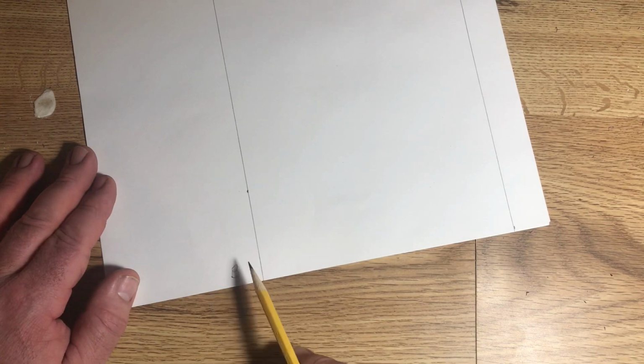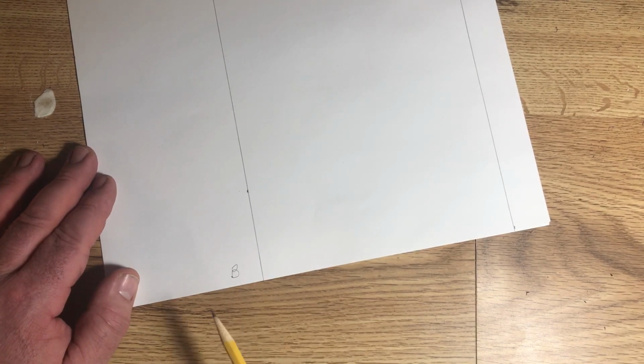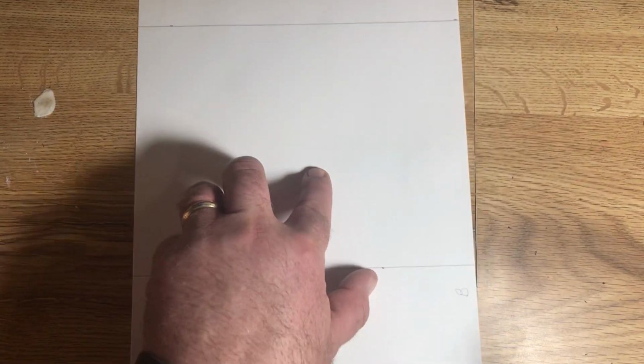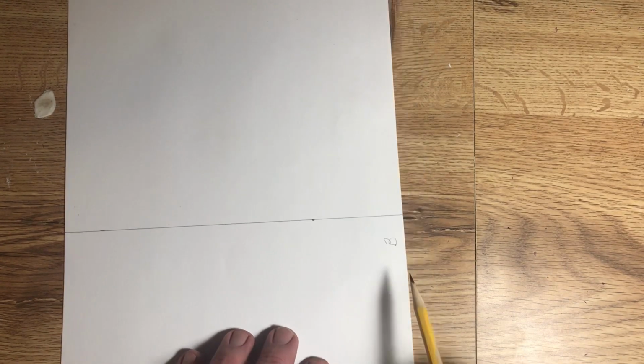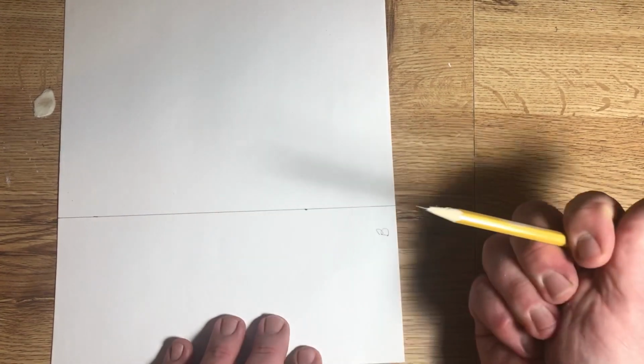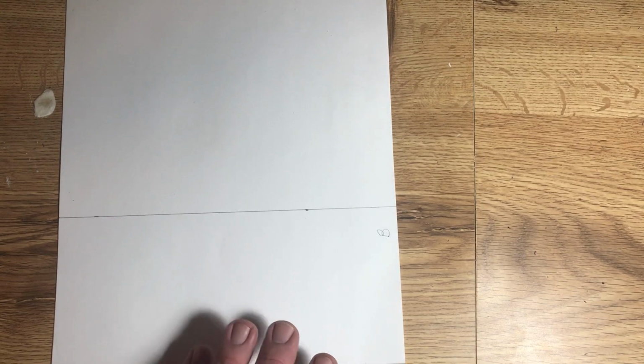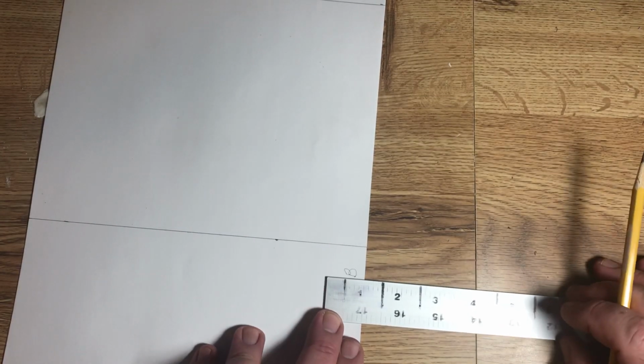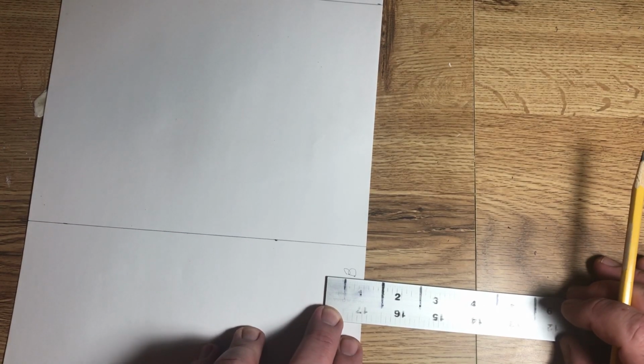I'm going to give myself just a light little letter B down here in the corner. I don't know if you can see that or not, but that's going to be code for bottom of the paper. Because what we're going to do is spin the paper a 90-degree turn to the left. Now the letter B is pointing to my right, so make sure your little letter B is pointing to your right.